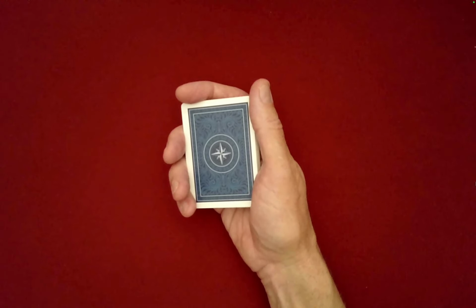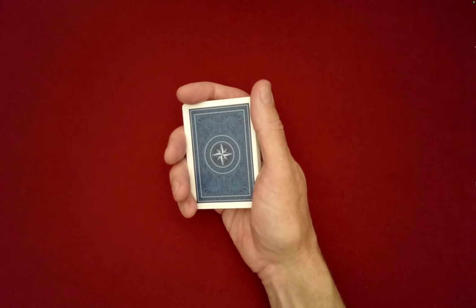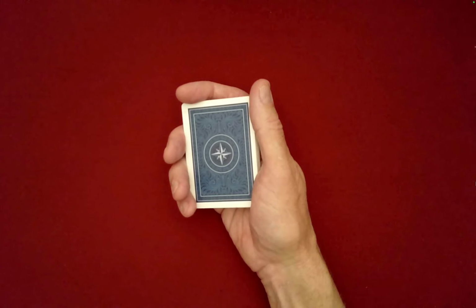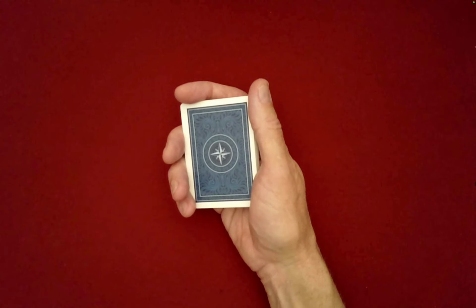Now, the reason the middle position is special for an odd-sized packet is you can perform any number of what are called overcoatings. So COAT is capital C-O-A-T. It stands for count, out, and transfer. An overcoating is where you deal out 50% or more of the cards and then drop the rest on top.